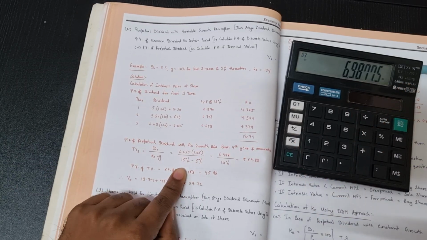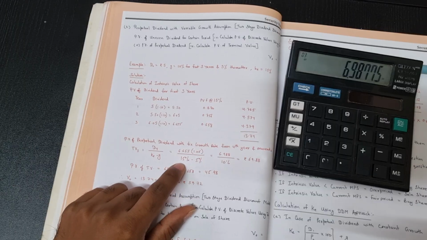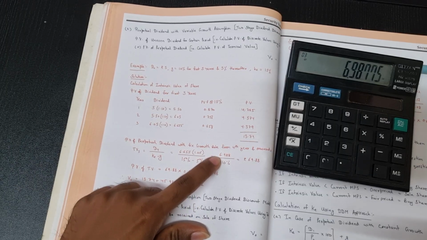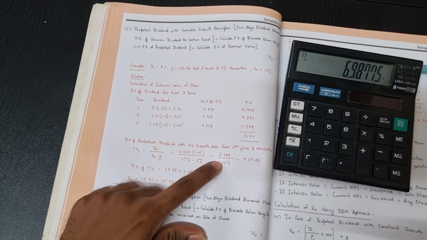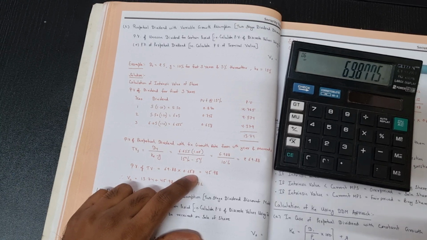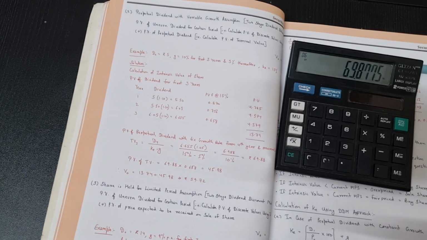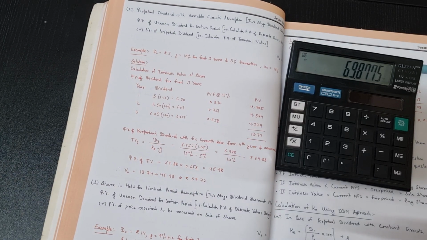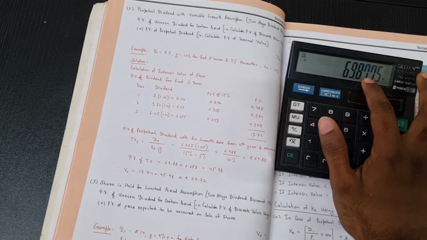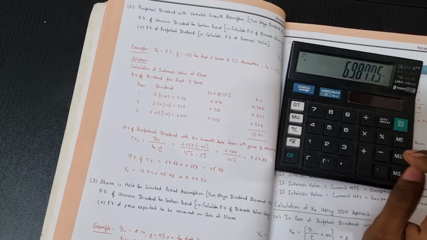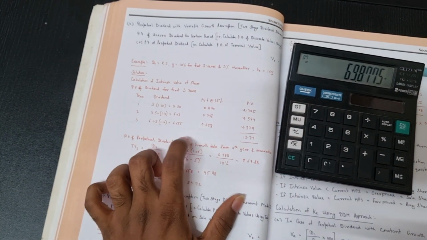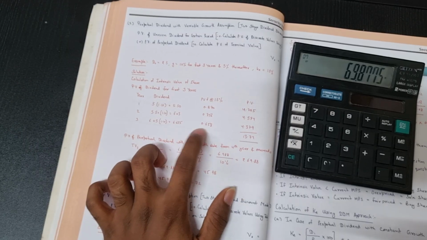Divided by 15% minus 5%. This is the growth rate. This is our K minus g. K will remain 15% and growth will be 5%. So 6.988 divided by 10%, it will come to 69.88. This one is not discounted yet, so we have to discount it with the 3rd year's PV factor. Why we do it, I explained in the last lecture.